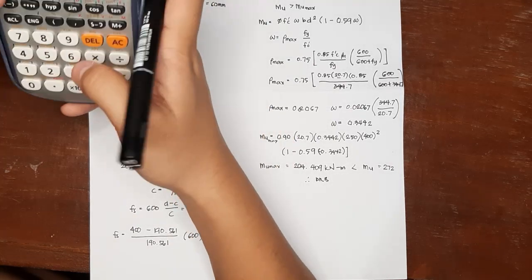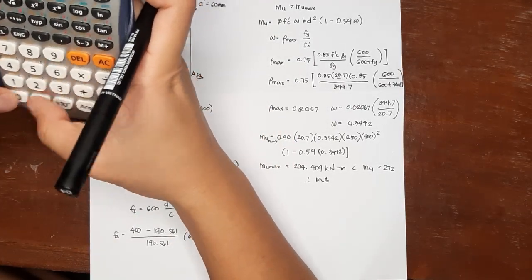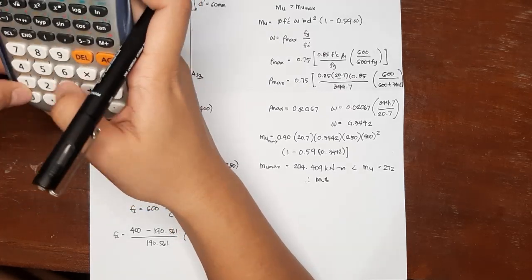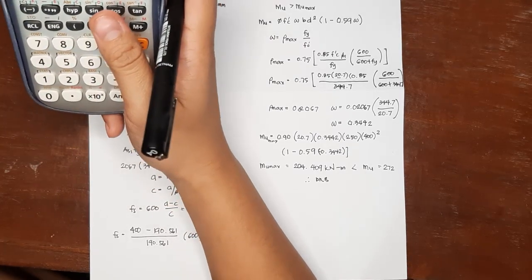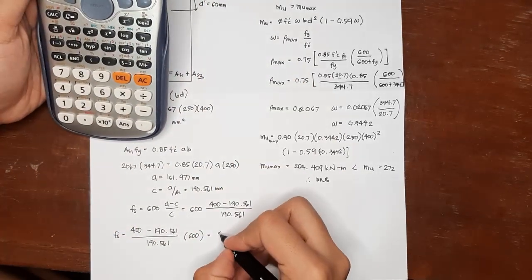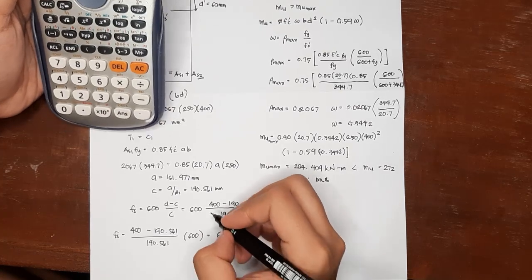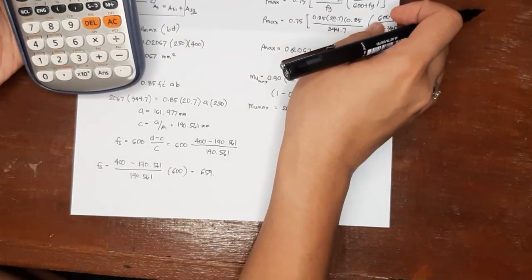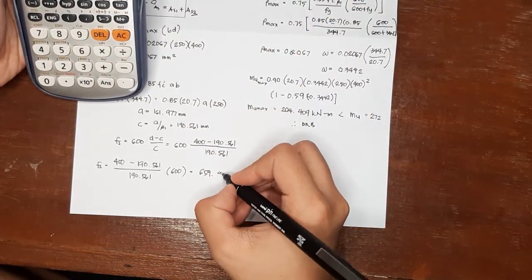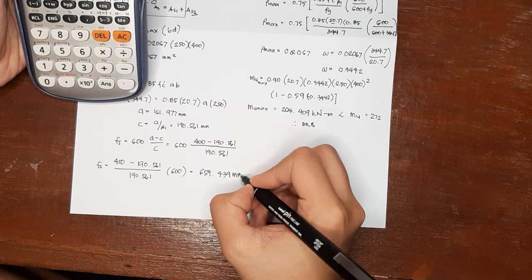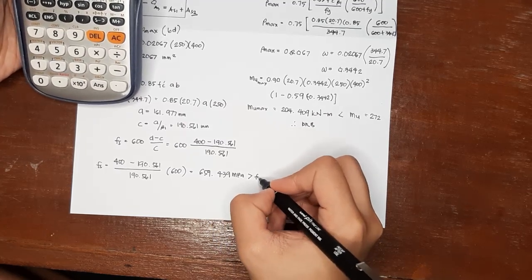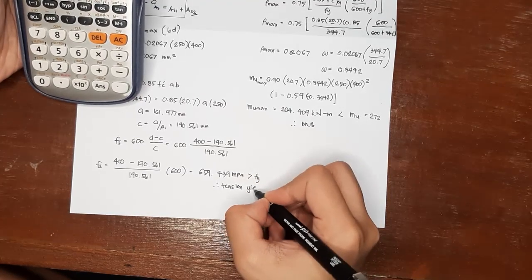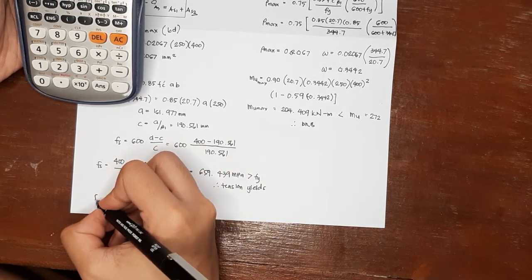This would equal to 659.439 megapascals, but this is greater than your Fy, therefore tension yields. How about our compression?